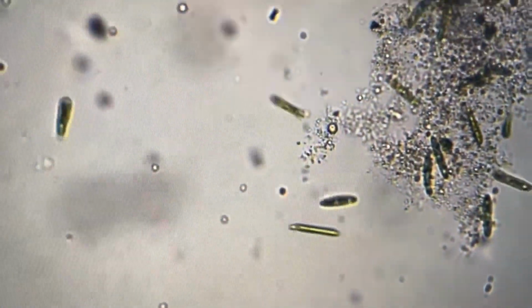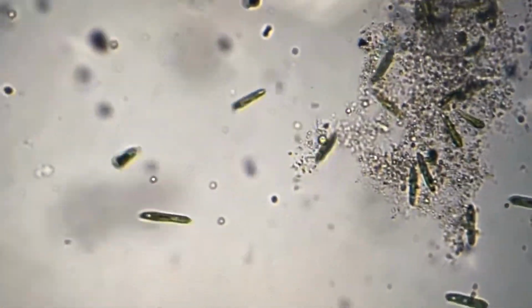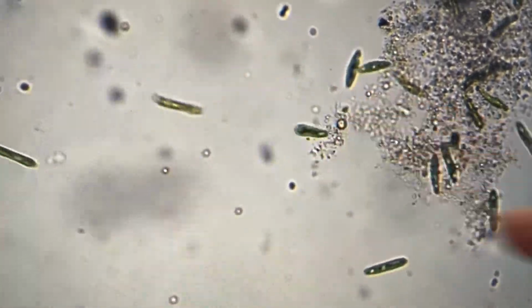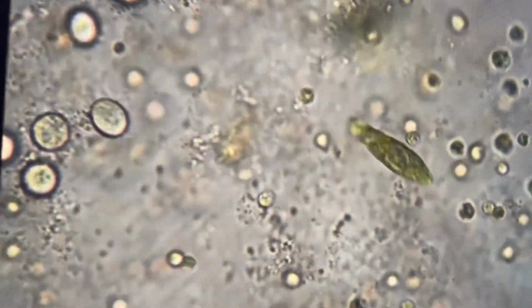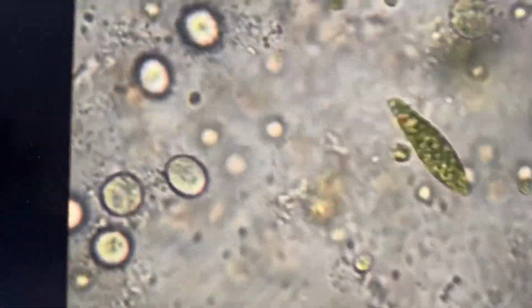Look at all these little microscopic critters. These are euglenas. There are lots of different species of euglena, okay? They come in various shapes and sizes, but what they all have in common is that they have chloroplasts, and they have that flagellum. Some of them have two flagella.